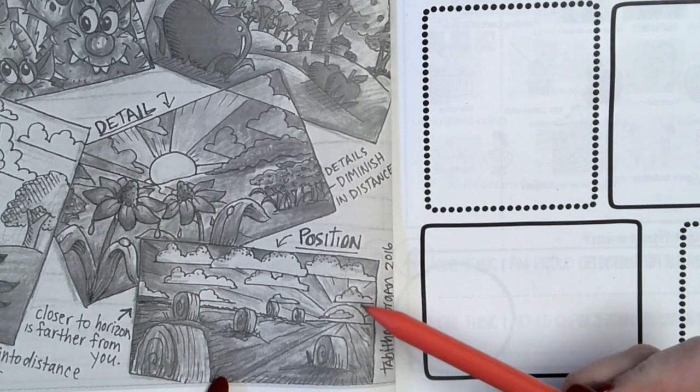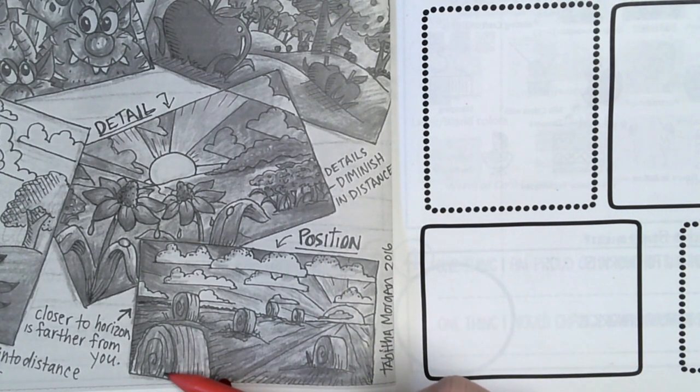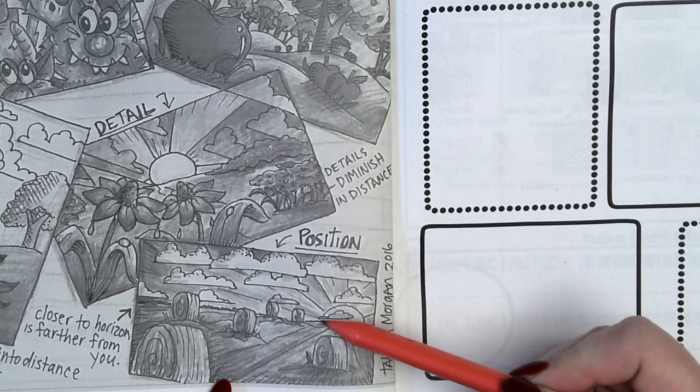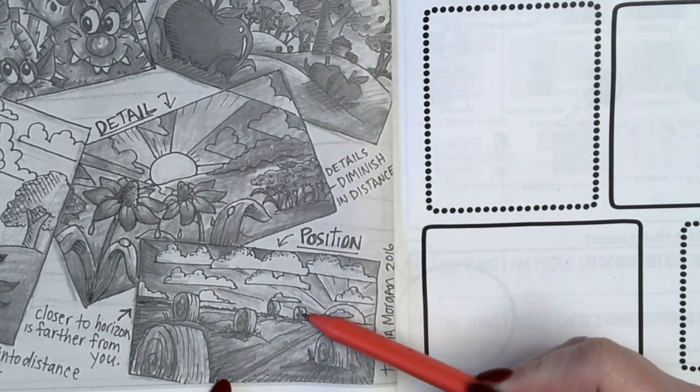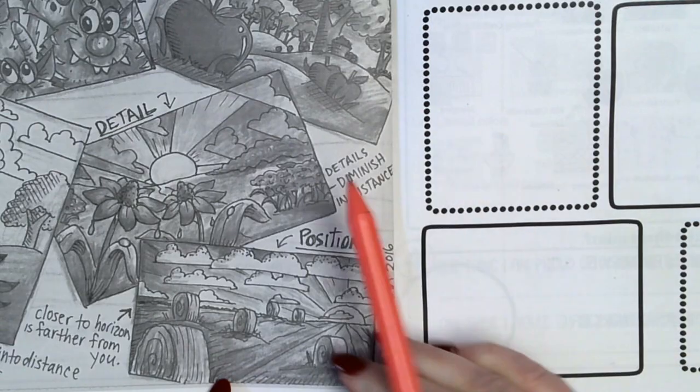And then finally, the last one is position. Position is where you put things. Things that you put near the bottom of your paper are up front and up close, so they're going to be big. Things in the middle of your paper are going to be medium sized, and things higher up on your paper closer to the horizon line, the line that separates the ground from the sky, are going to be the smallest, the things that are farthest away.